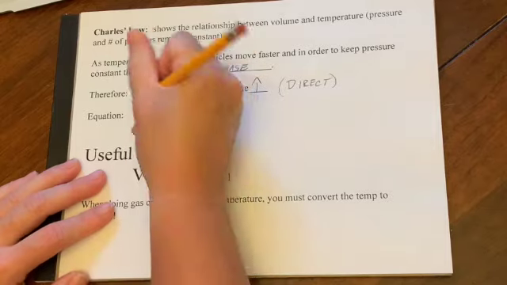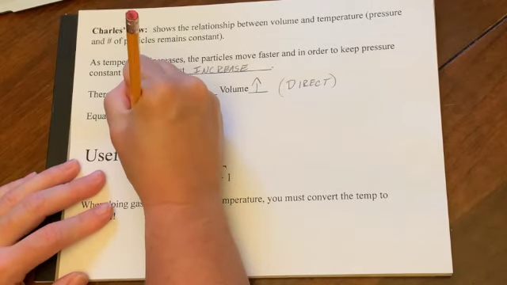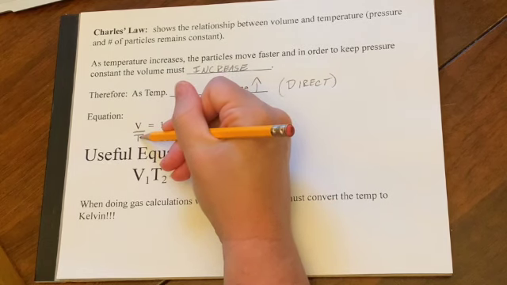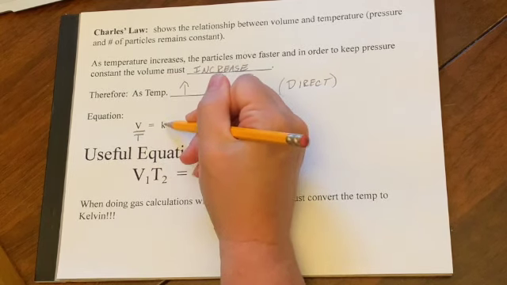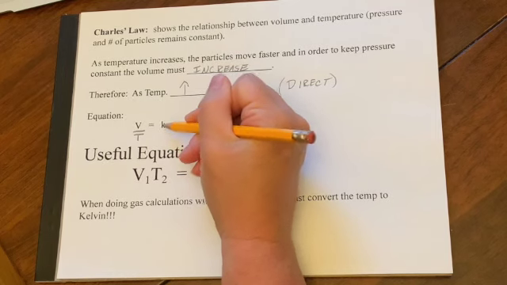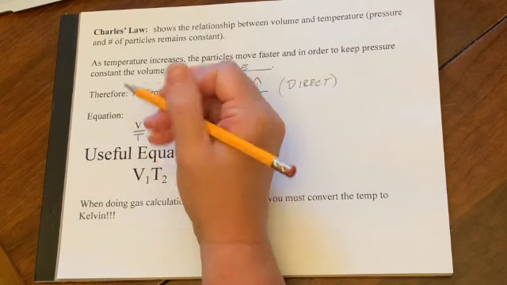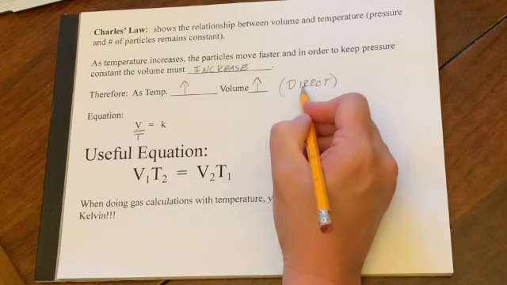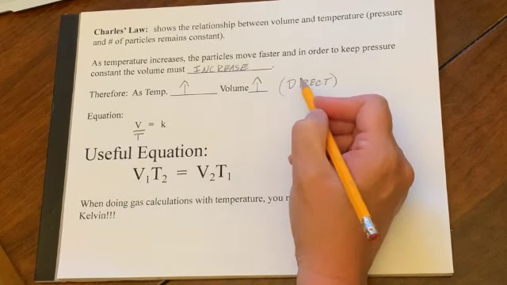And we show this, and you need to write this in because it didn't type in properly, with this equation: V over T is equal to K. Remember K is a constant value. We're just showing the relationship here. So as T goes up, V must also go up. This just shows that direct relationship.